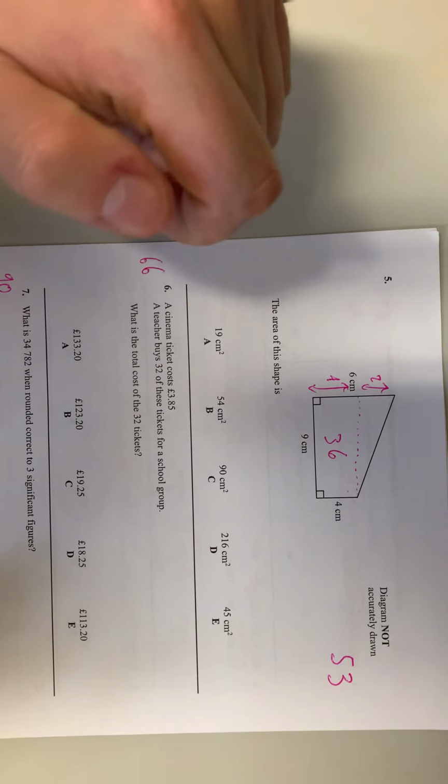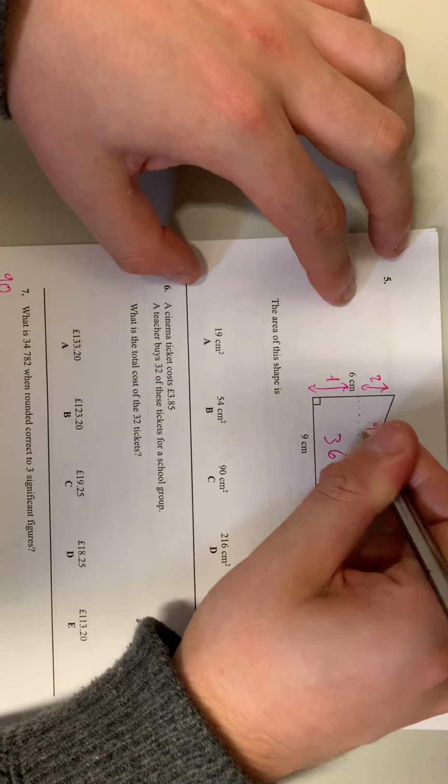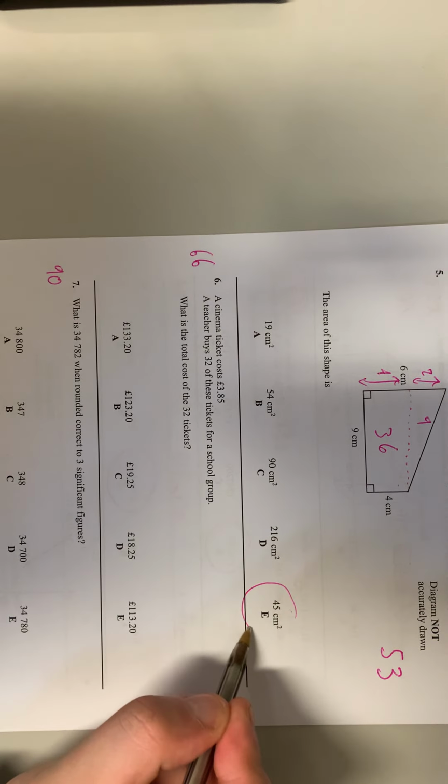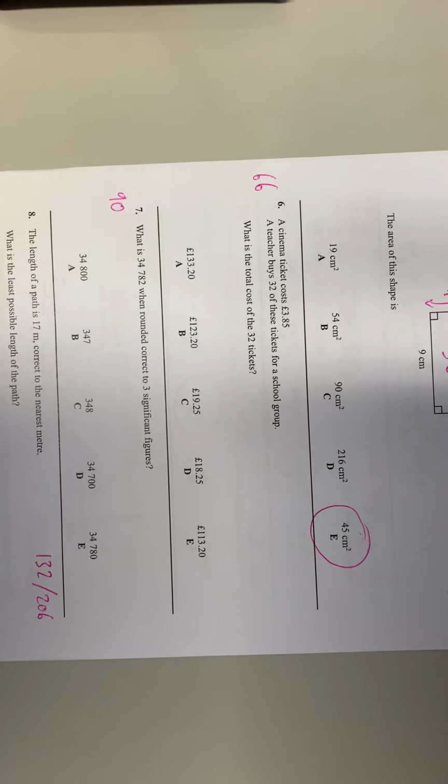So I'm going to do 2 times 9 divided by 2, which means that this is going to be 9. 9 add 36 is 45. Therefore the answer must be 45.